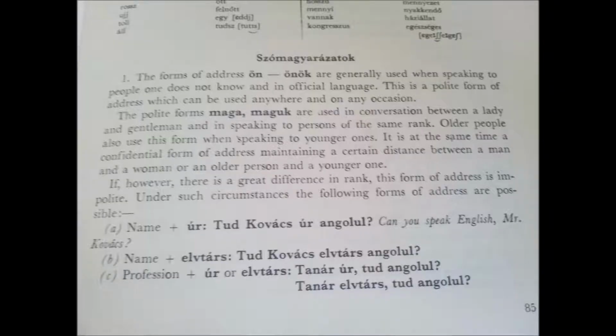As in many other languages, there are different ways of addressing people. When you want to say something to an unknown person on the street, for instance, you might want to use the polite form, and that's önök. For instance, in the German language, they say Sie as the polite form.